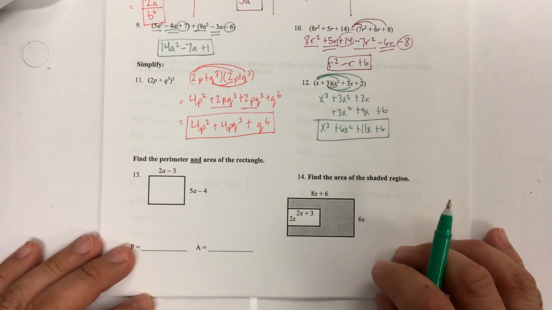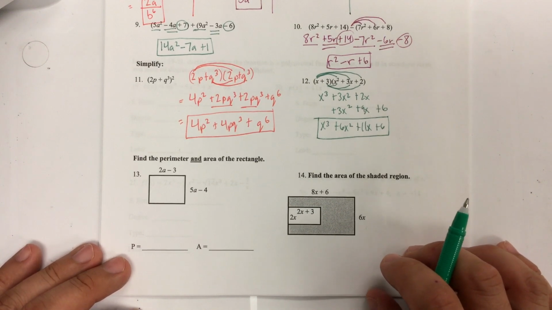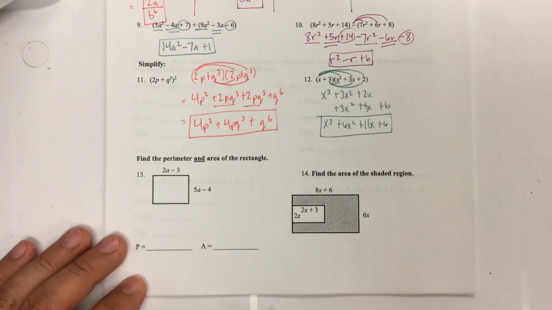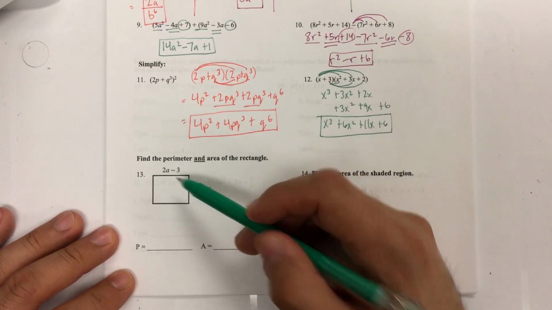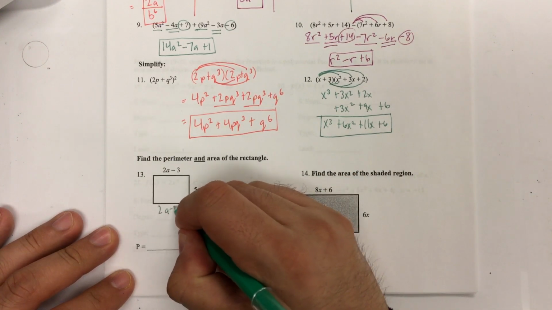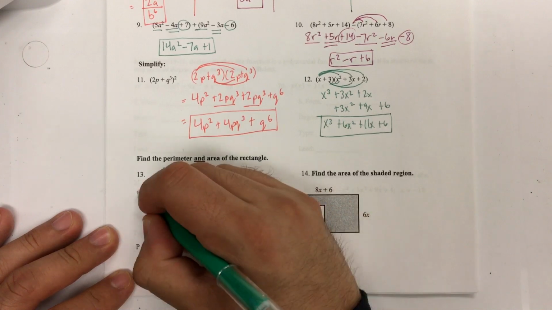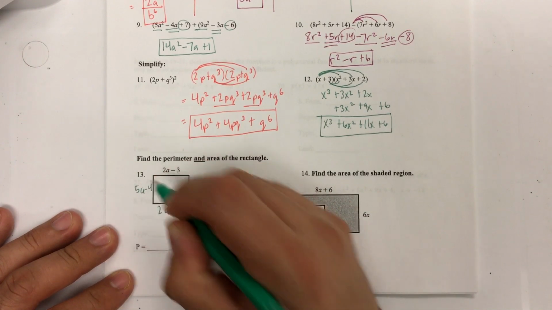All right, on to the next one. Find the perimeter and area of the rectangle. So for this one here, to find the perimeter, we just add up all the sides, so we know the ones across from each other are the same. So 2a minus 3, so this must be 2a minus 3. This is 5a minus 4, so this is also going to be 5a minus 4.